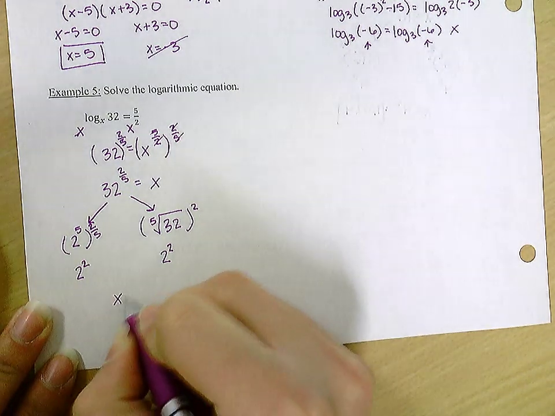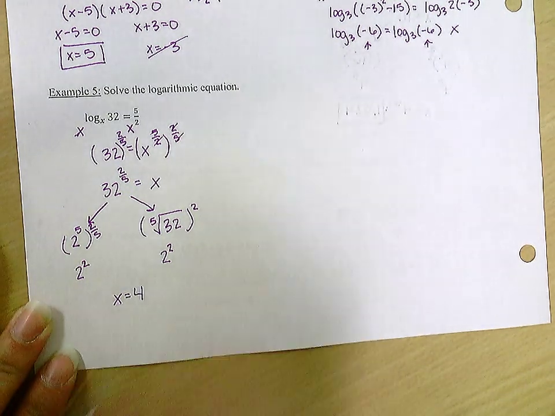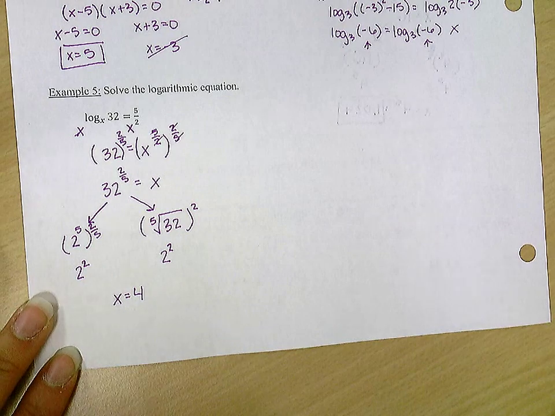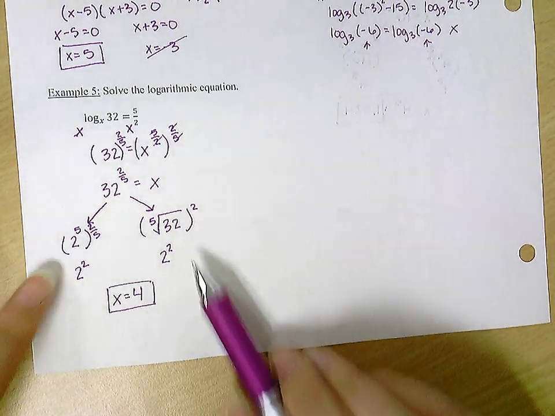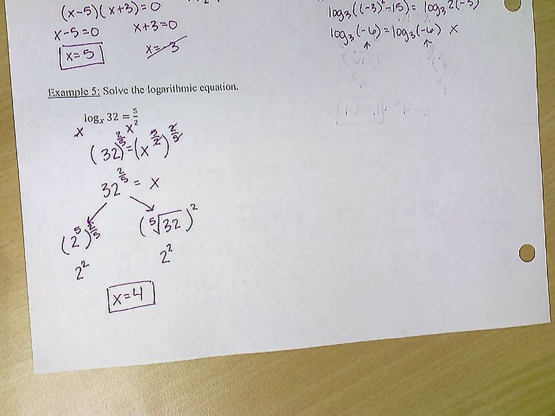So our x value then is going to be 4. So either way you want to think about it, if you do have x raised to that fractional exponent, you just raise that to its reciprocal on both sides in order to solve. Any questions on that last example?